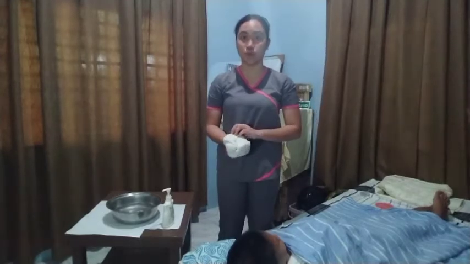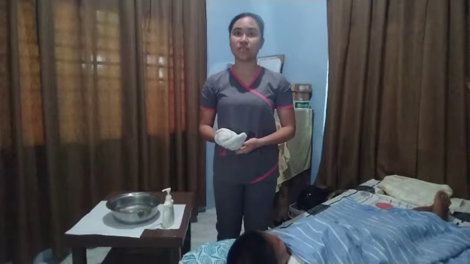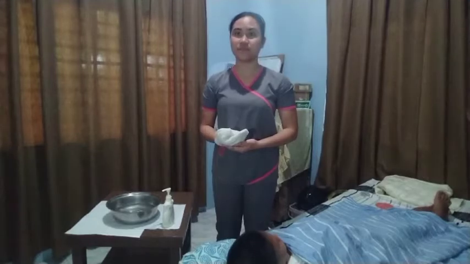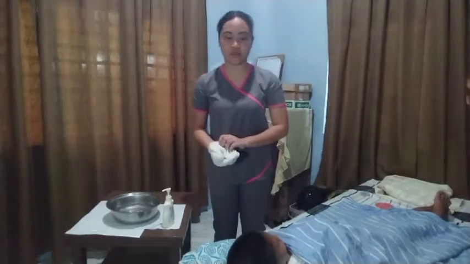Soap may cause burning and irritation to the eye, so we shouldn't use soap. Cleaning from the inner to outer canthus prevents secretions from entering the nasolacrimal ducts. Using separate covers prevents transmitting microorganisms from one eye to the other.